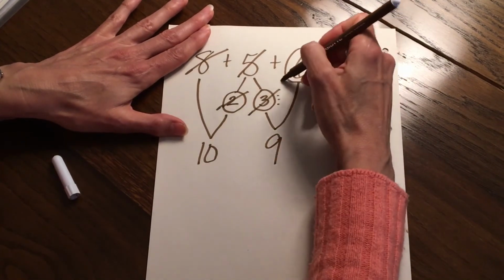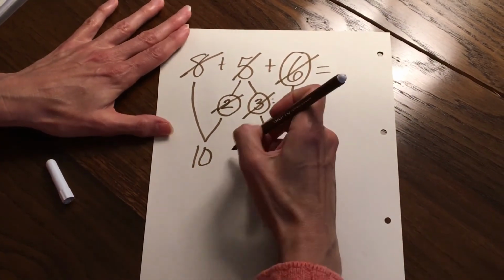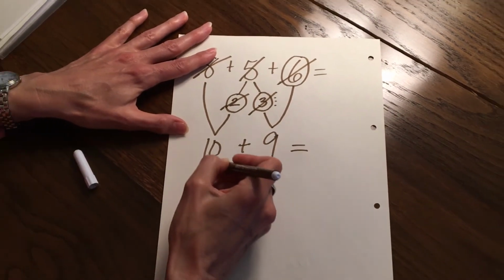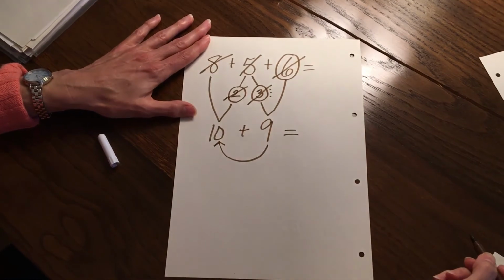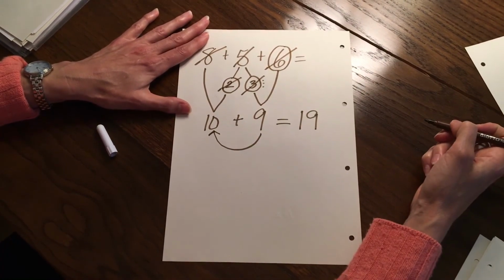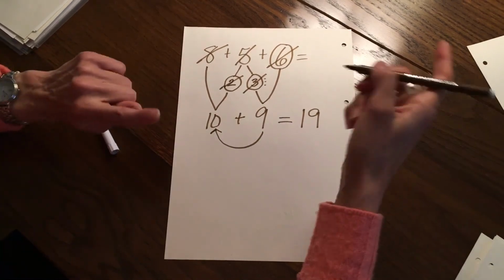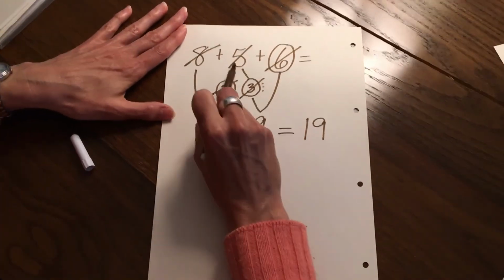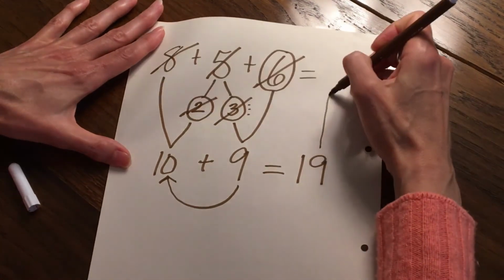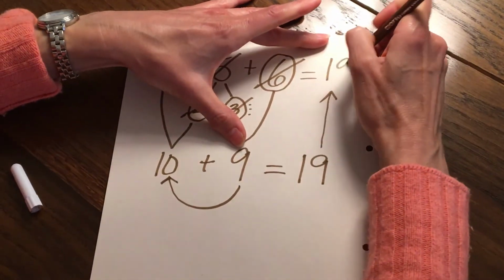Okay, I better cross them out because I already used them. And here I'm left with 10 plus 9, easy peasy. The 9 goes right here in that 1's place. 10 plus 9 equals 19. And then so that means, don't forget, 8 plus 5 plus 6 also equals 19.